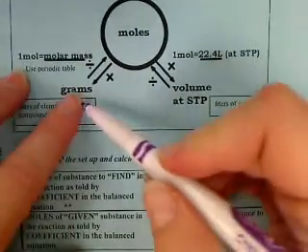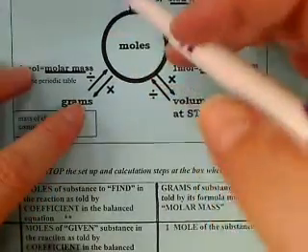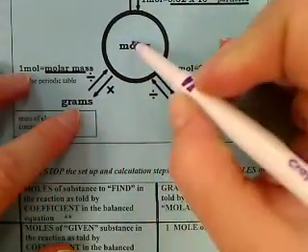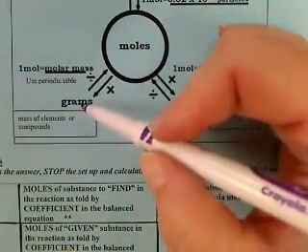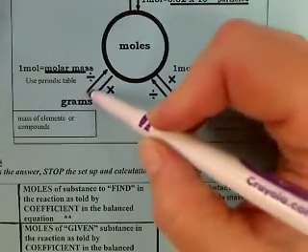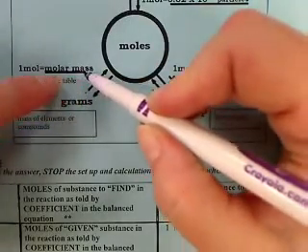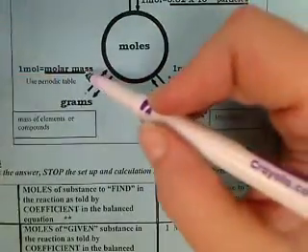Okay, so here's grams and here's moles. We need to make one step from grams to moles, and then we need a place for the given. So remember, if we're going from grams to moles, we're going to divide by the molar mass. Okay, so let's set that up.